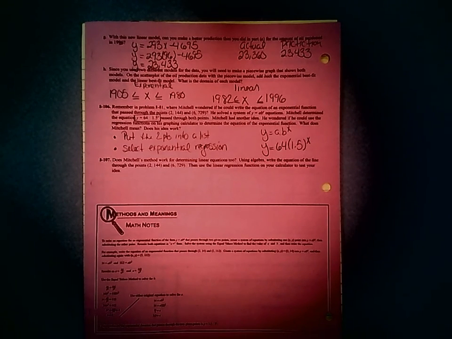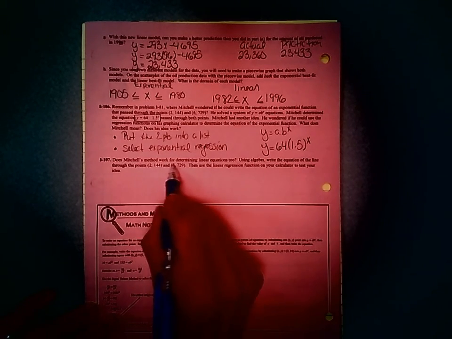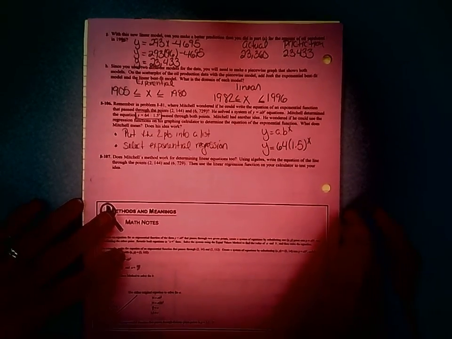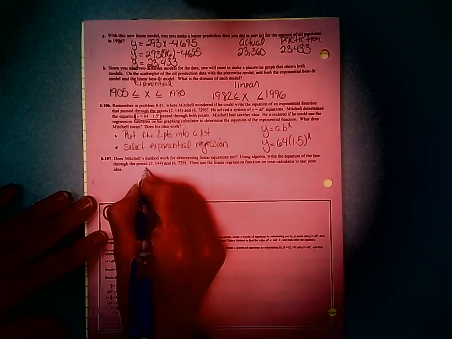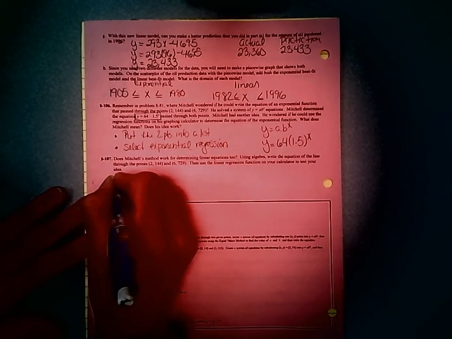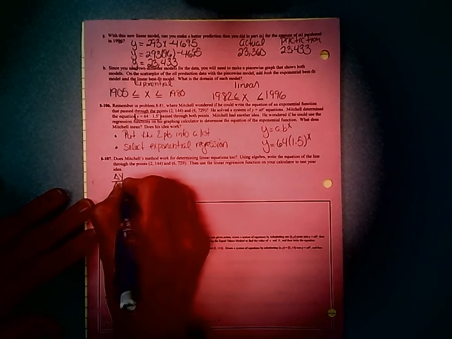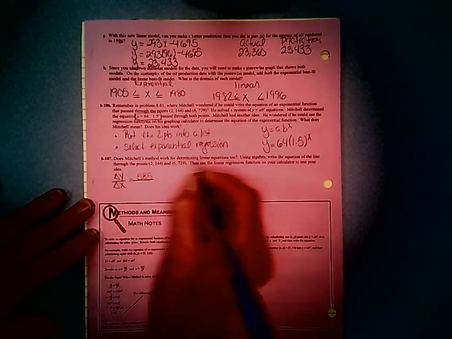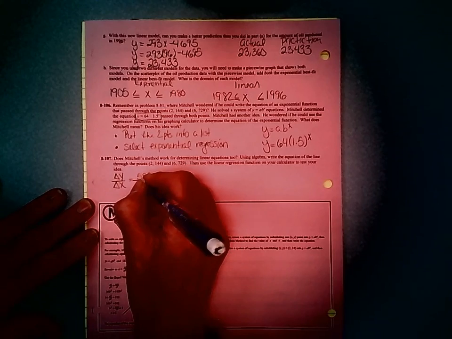So now he's looking, well, is it going to work for linear equations as well? So give it a shot. If I've got 2 points, right, I could look at my delta y over delta x. The difference between 729 and 144 is 585. The difference between 6 and 2 is 4. That one was pretty good.